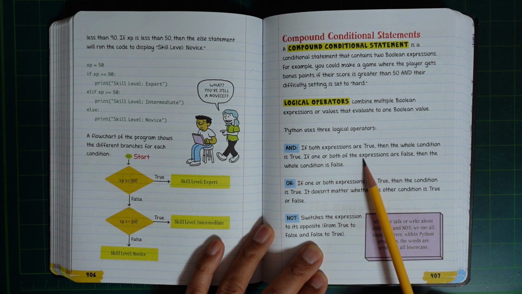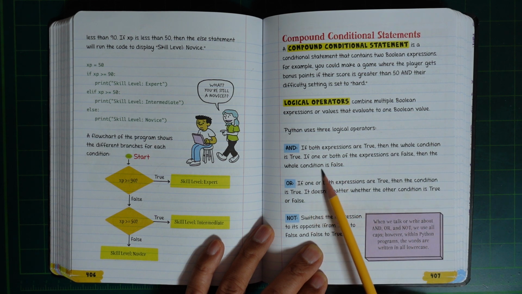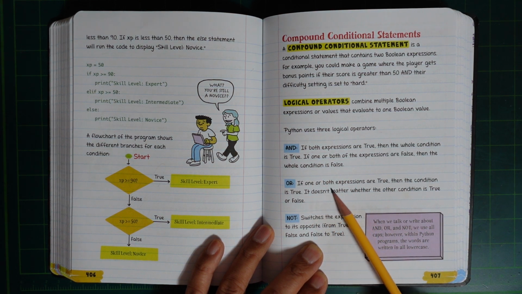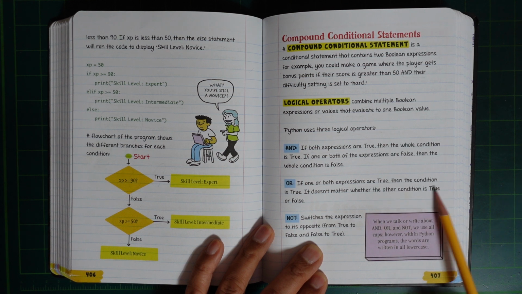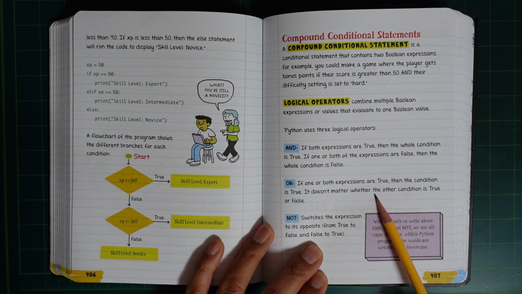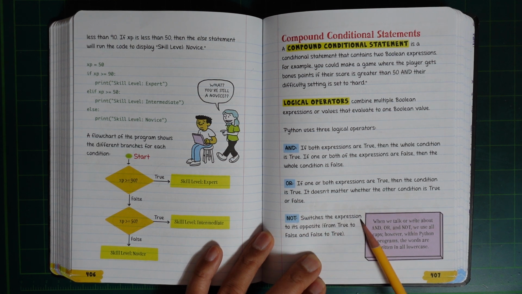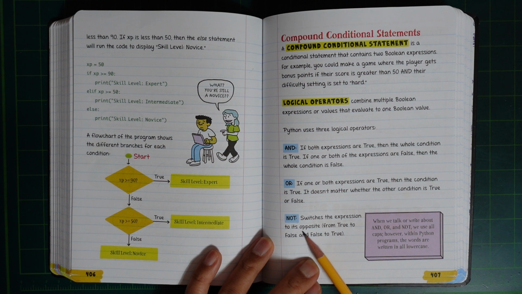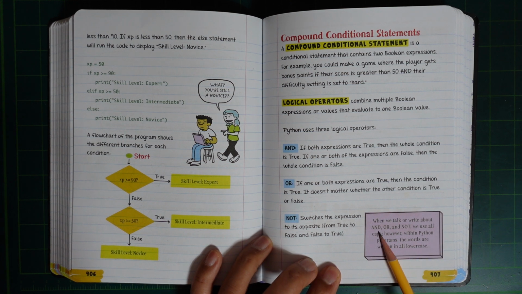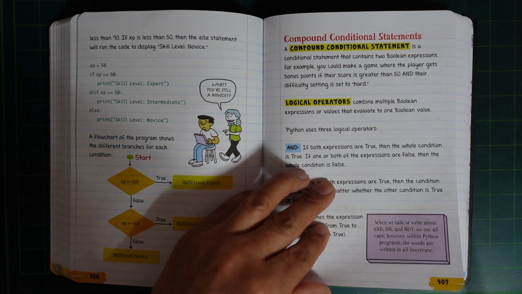If one or both of the expressions are false, then the whole condition is false. With or, if one or both expressions are true, then the condition is true. It doesn't matter whether the other condition is true or false. Now, not switches the expression to its opposite, from true to false and false to true. When you talk or write about AND, OR, and NOT, you use all caps. However, within a Python program, the words are written in all lowercase.